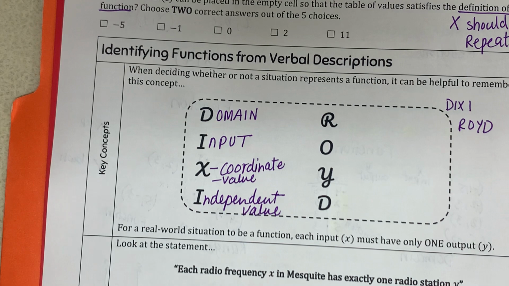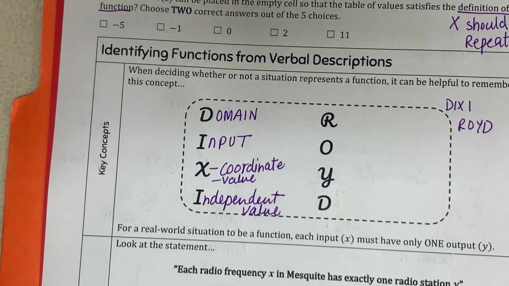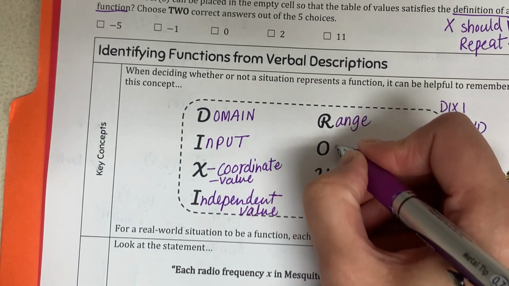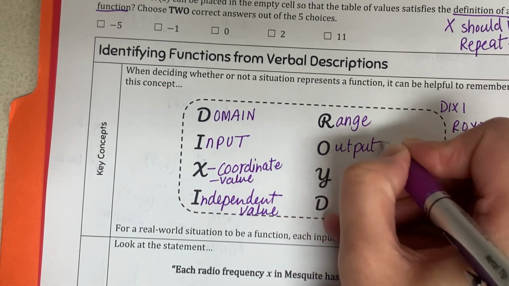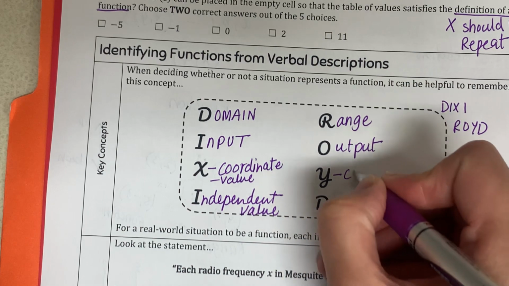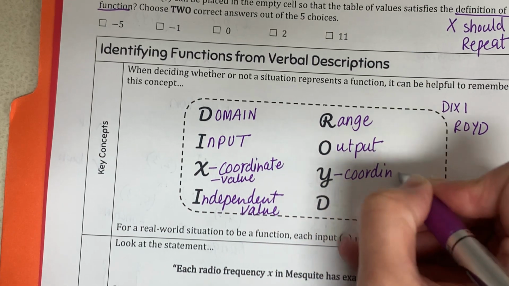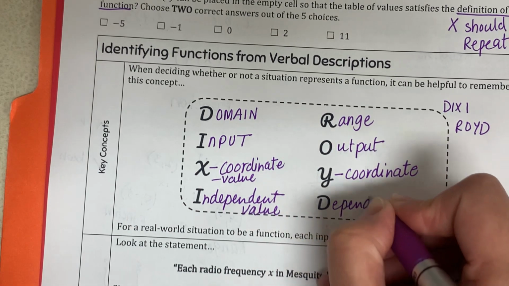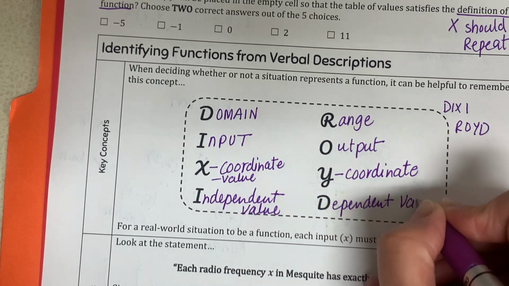I do not depend on anyone, so I'm independent. In the other case, you depend on your parent. So students or a child depend on their parent. So a child is dependent. R is range. O is output, the Y coordinate. And D is dependent variable.